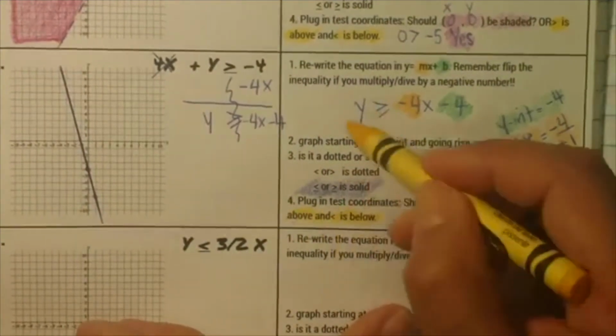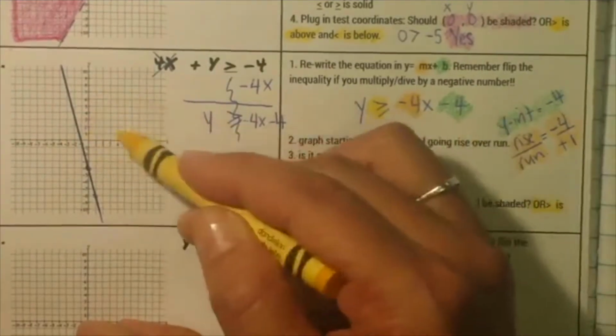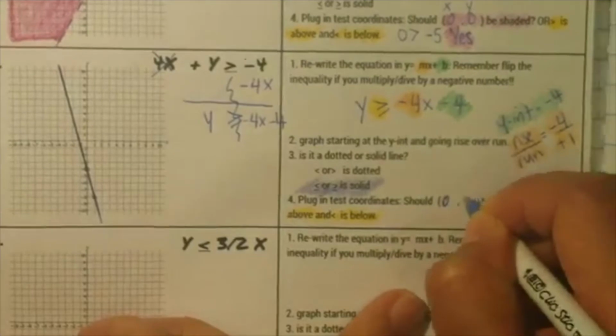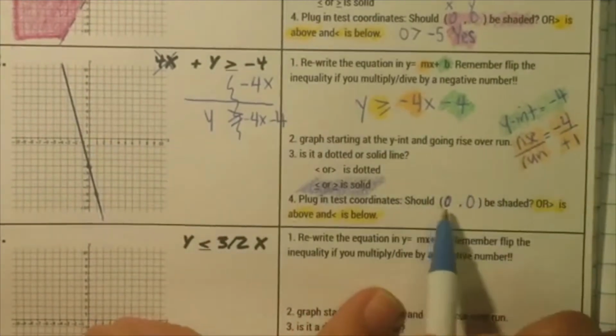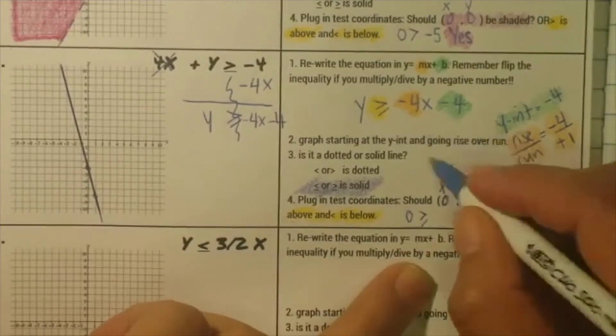See, I think above the line is like to the right, but I'm never sure. So because of that, I check 0, 0. And again, I choose 0, 0 because it makes stuff disappear. So on the left-hand side, I'm going to have 0. When I plug it in, 0 is greater than or equal to -4 times 0, which is 0.